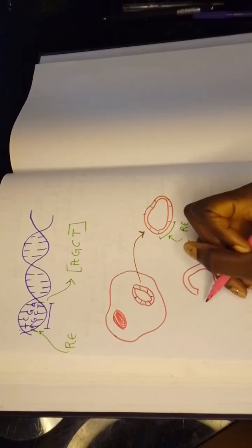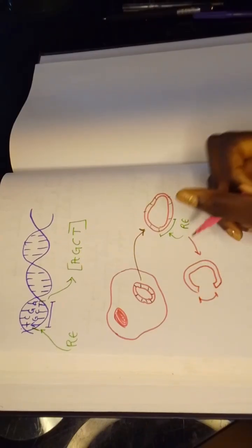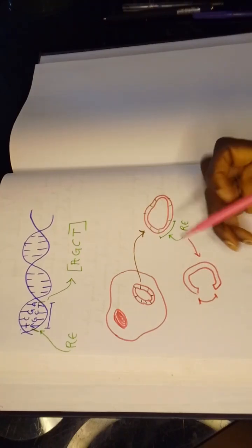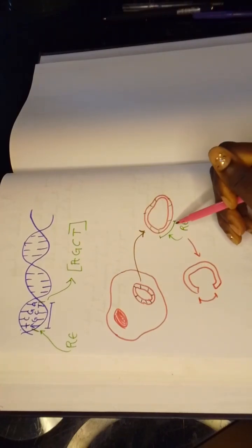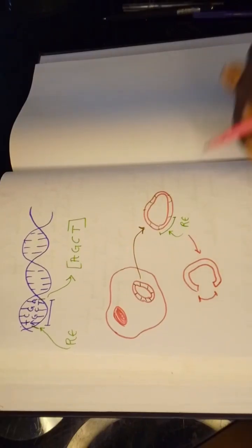Now this missing portion, our gene of interest would fit right into this position because the restriction enzyme has cut out a part of the plasmid where the gene of interest would be able to fit right into.